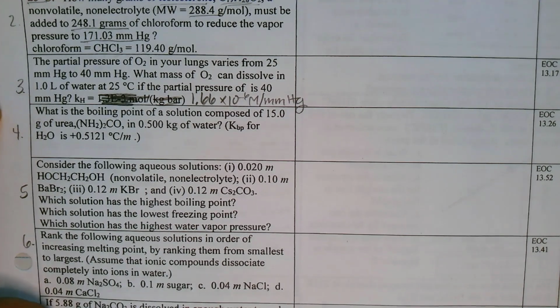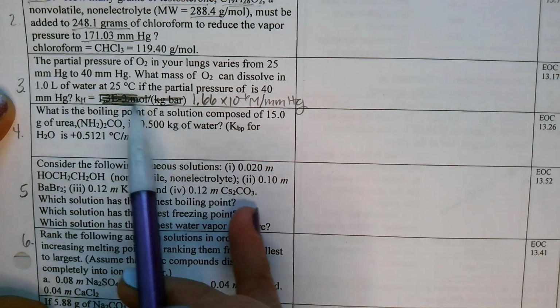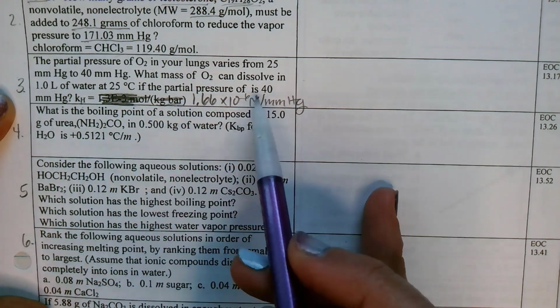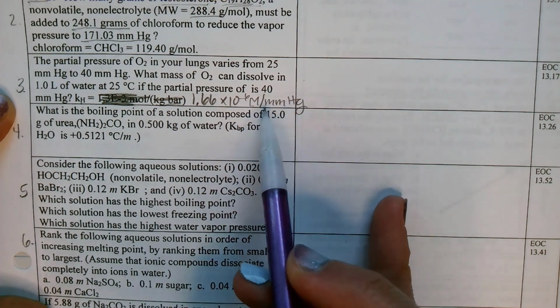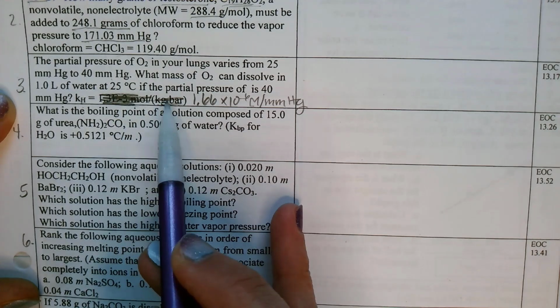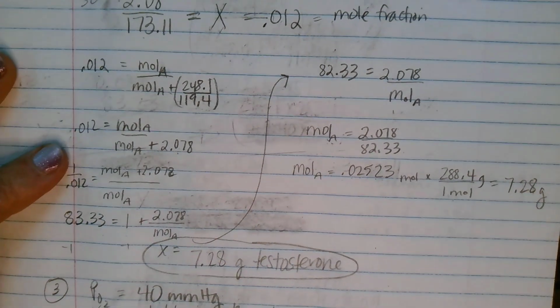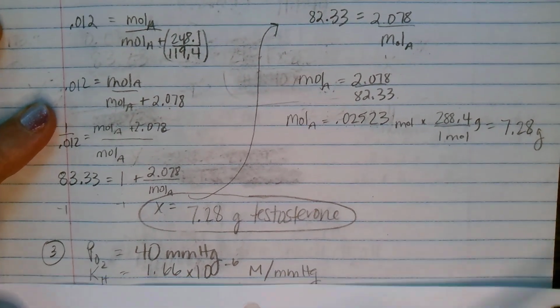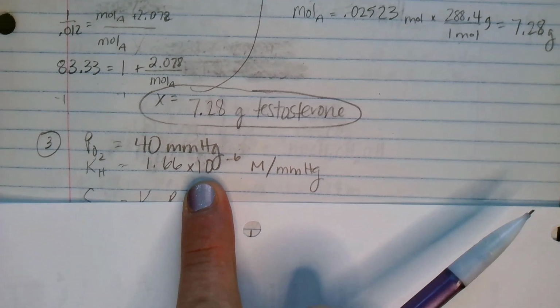Let's look at number 3. Number 3, I gave you a different KH value where you didn't have to do any conversions, or I gave it to you in molarity per millimeters of mercury since our pressures were given to us in millimeters of mercury. You could have derived it. This is easier. So, look at number 3. We were given the pressure of the oxygen. We were given the new KH.